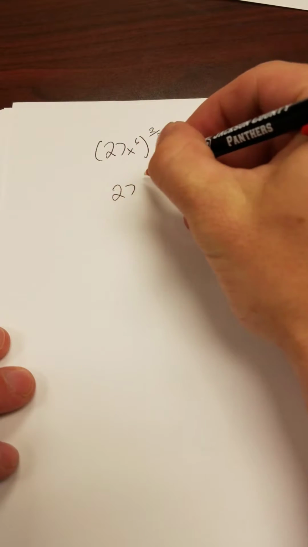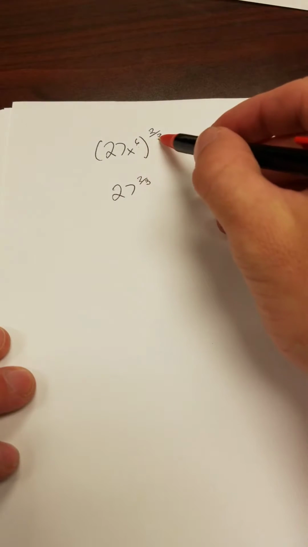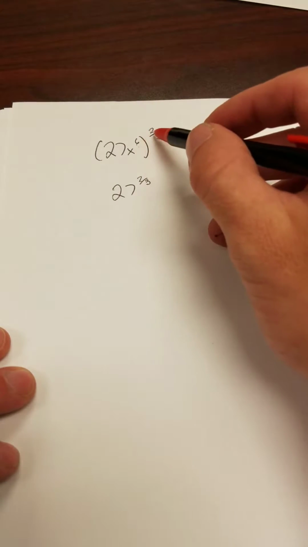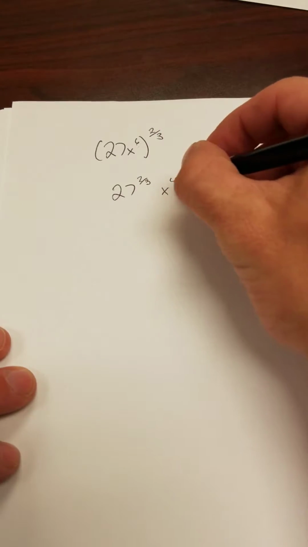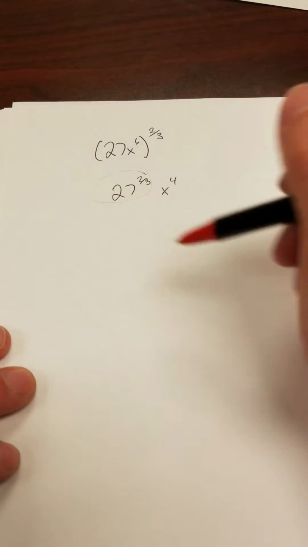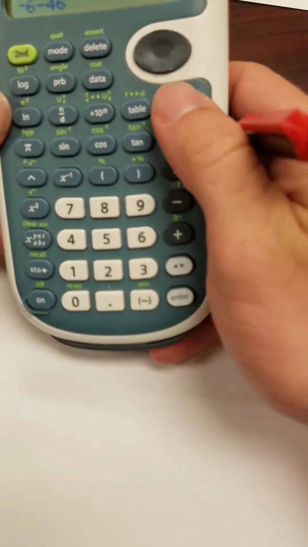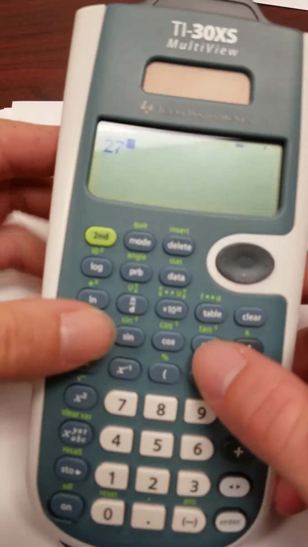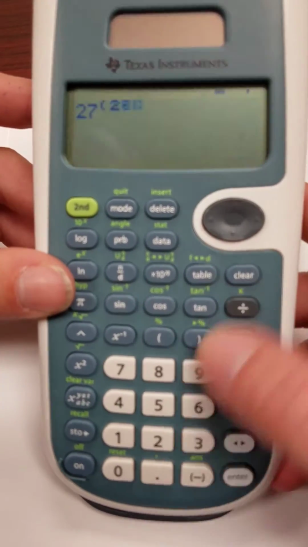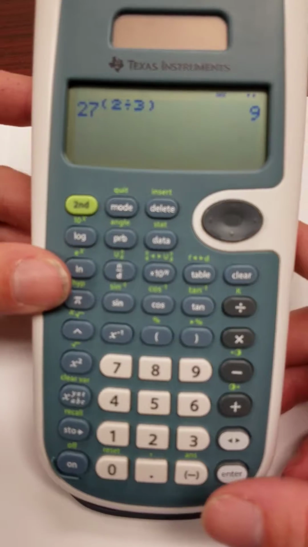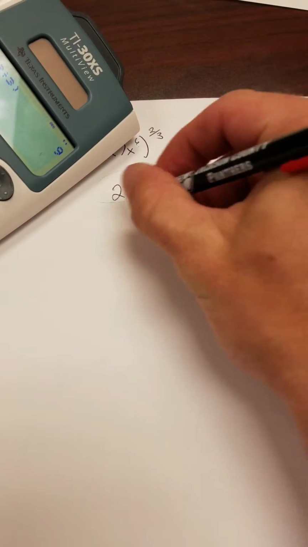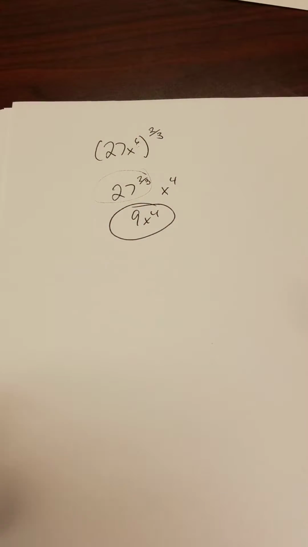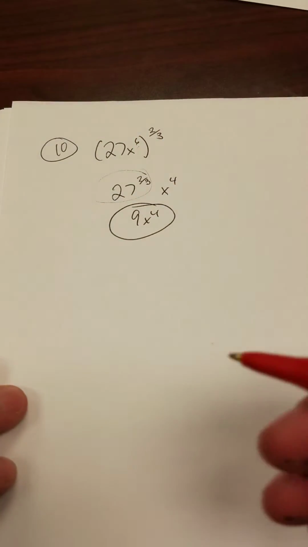So what we're going to do here is we have to take this to each power. So we get 27 to the 2/3, and when you raise a power to a power, you multiply. So 6 times 2/3 is 4, so we have x to the 4th. Now, to simplify this piece, type it into the calculator. Okay, so you're going to see 27 raised to the parentheses 2 divided by 3. Enter, and they tell us the answer is 9, so that's 9x to the 4th. That's going to be your solution for that problem. And again, that was number 10.